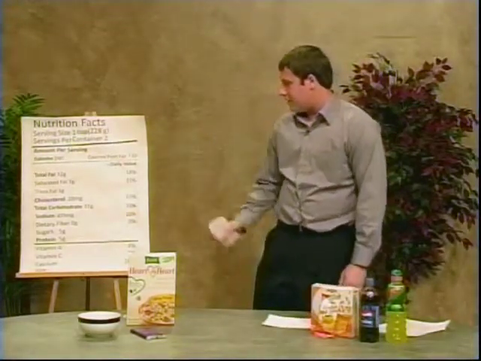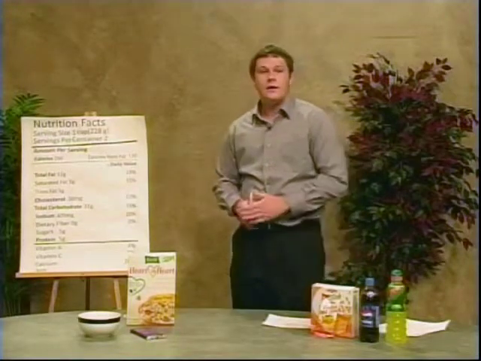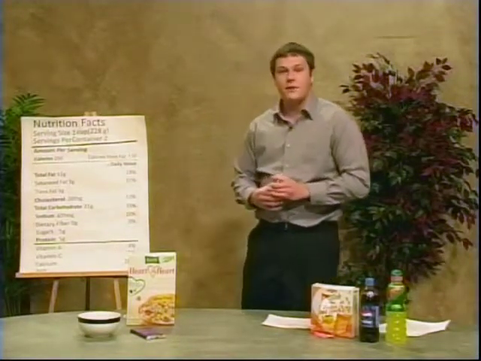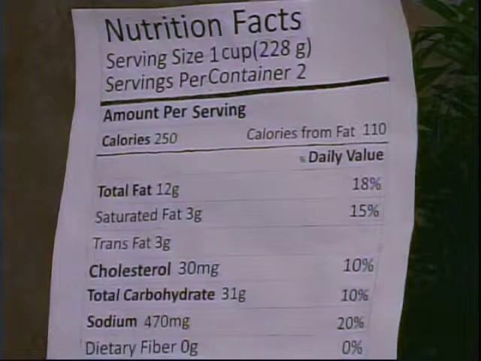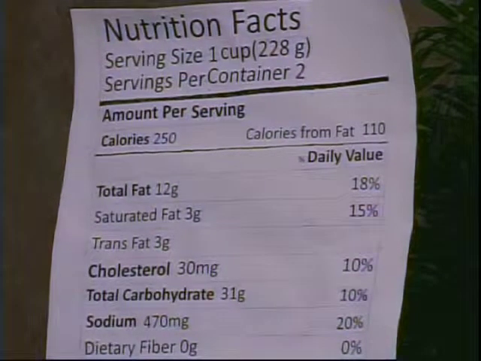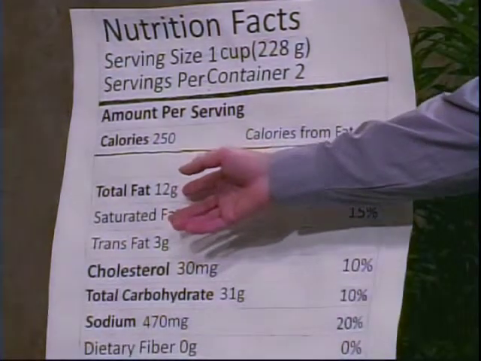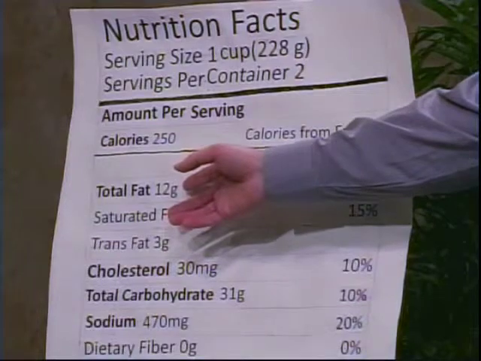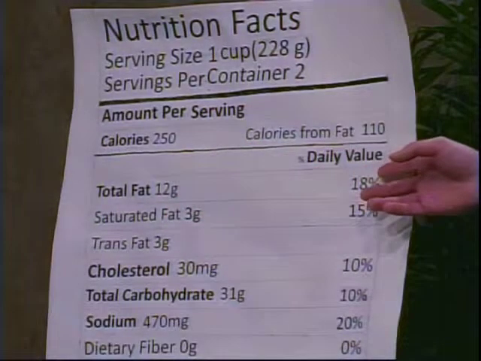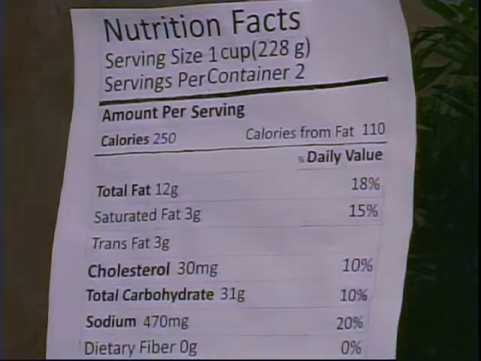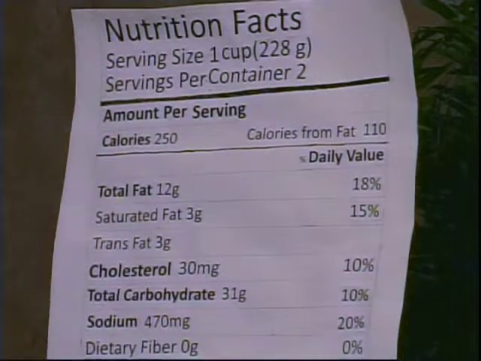And then if you look on the right-hand side, there is the percent daily values, which are percentages that are based on your needs for a 2,000 calorie diet. So for example, this food has 12 grams of fat, which is 18% of your daily value of 65 grams.